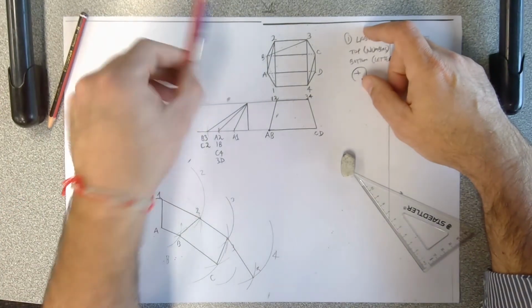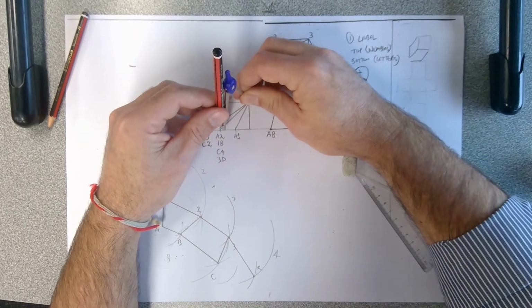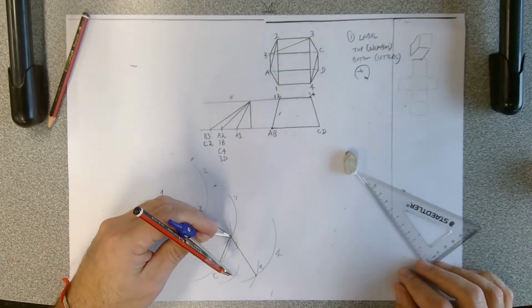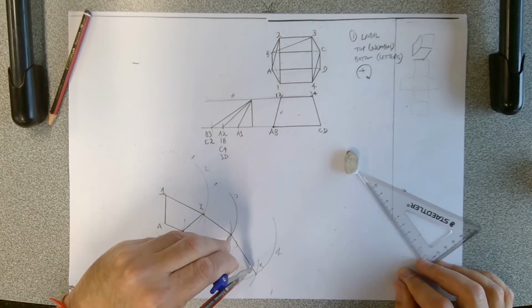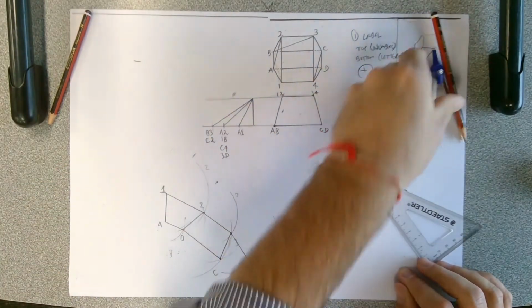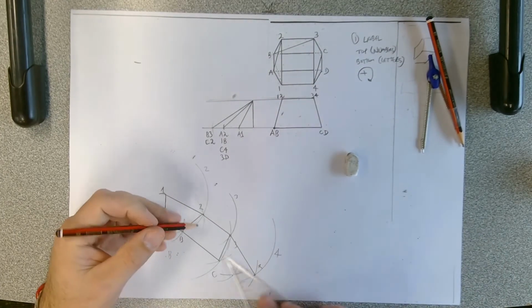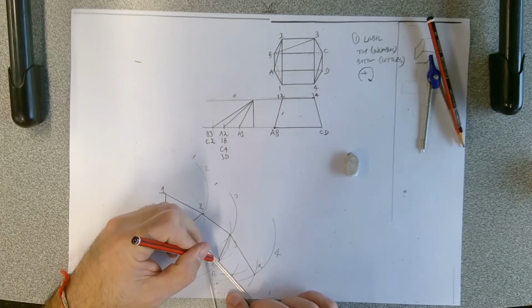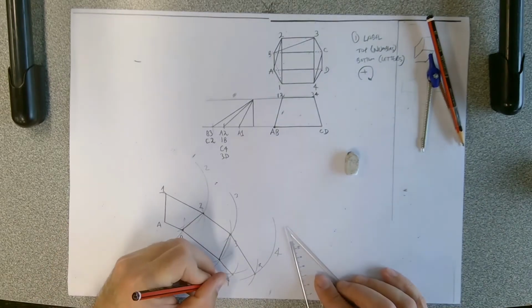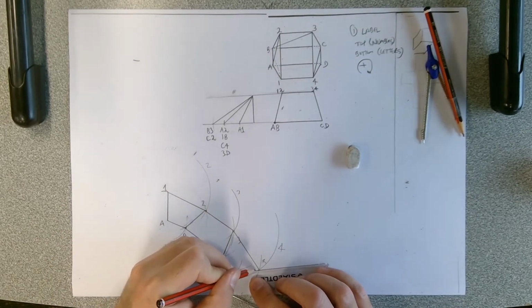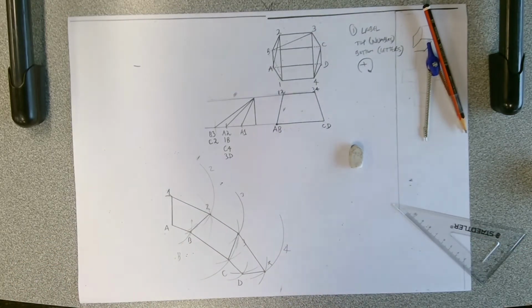So we can take that view there, take our 3, swing our arc through our line, that's D. That's C4, and then we need to do one more plane.